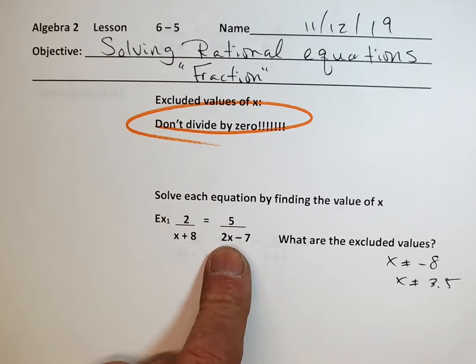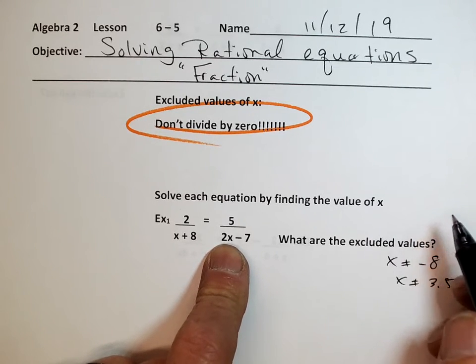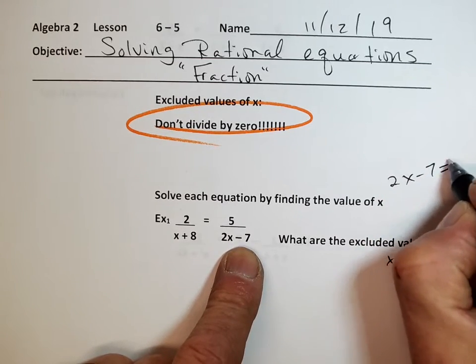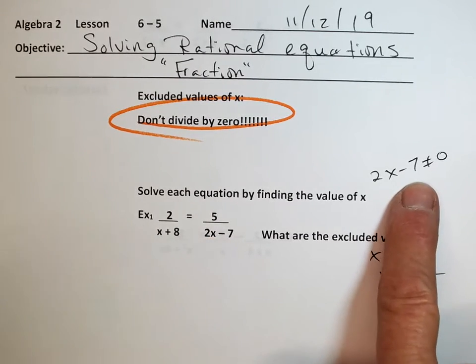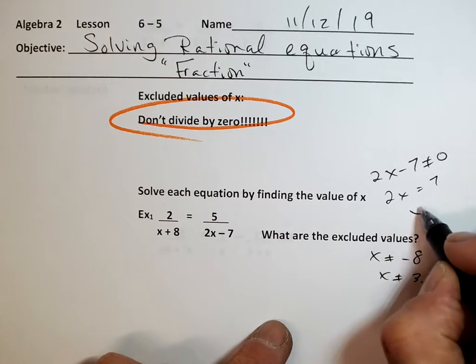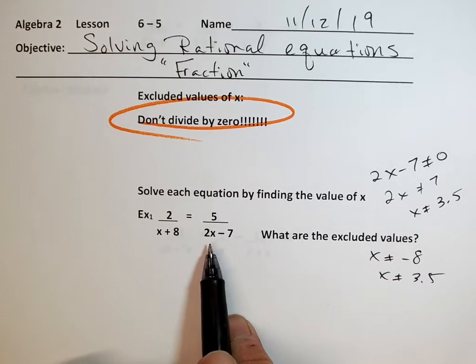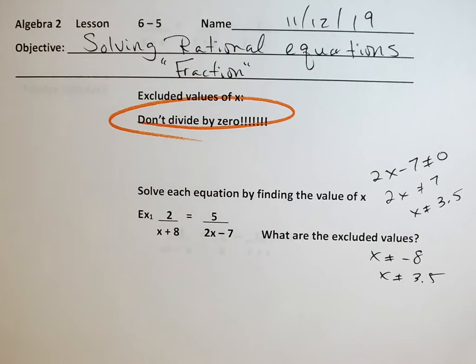I know that the bottom can't equal 0, so if I cheat and make it equal to 0, I can find out what it shouldn't be. Let's say 2x minus 7 should not equal 0. If I set the denominator equal to 0 and solve, add 7, divide by 2, 7 divided by 2 is 3.5. So x better not be 3.5 because that's a value that makes it equal 0. So these are the two things it cannot be. That's not the answer, but when I do the math and I get that answer, throw it away, okay?